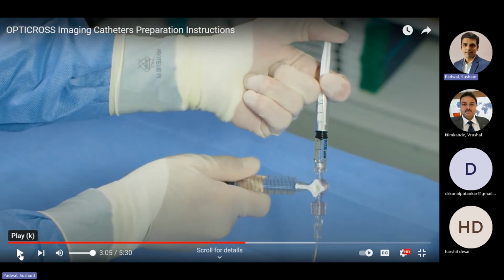Here you can see the operator has done flushing twice with the 3 cc syringe. The main reason behind it is that the total volume of the catheter is 5 cc.